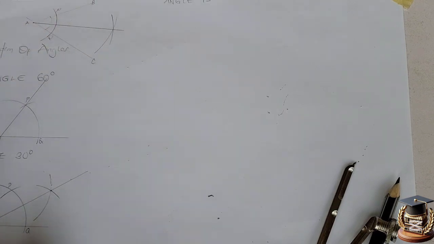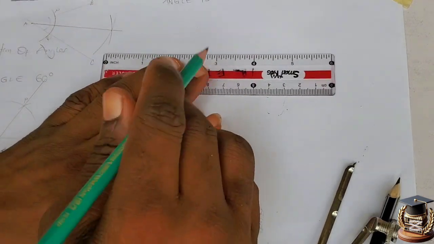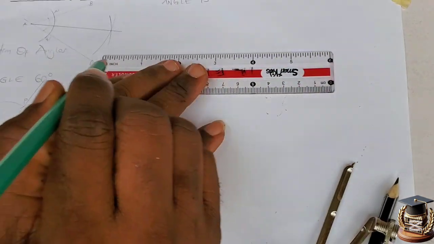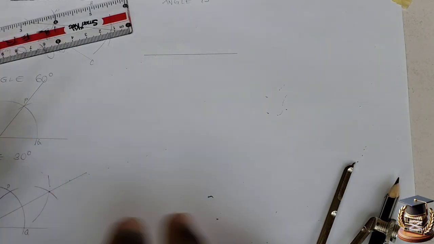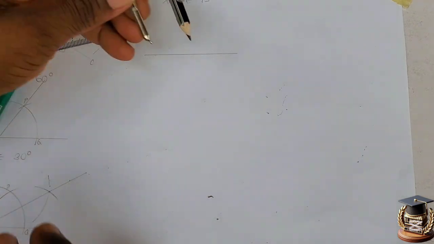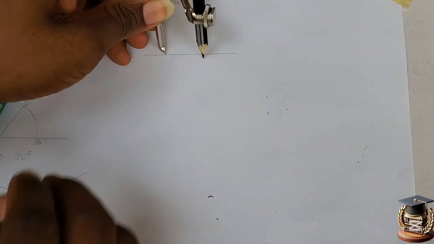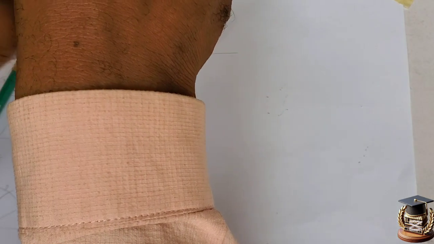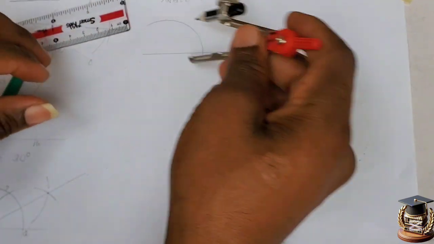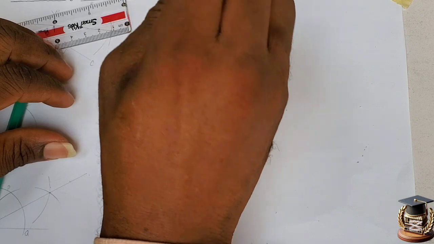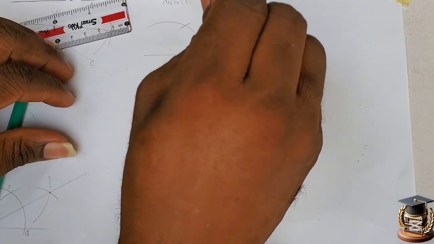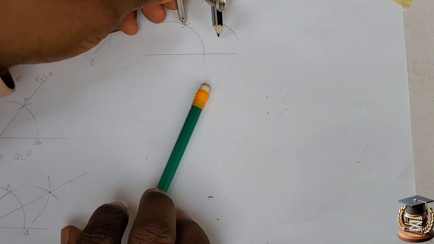So just the way we have done for angle 60 and 30 degrees, we draw a line, then with this bigger point.